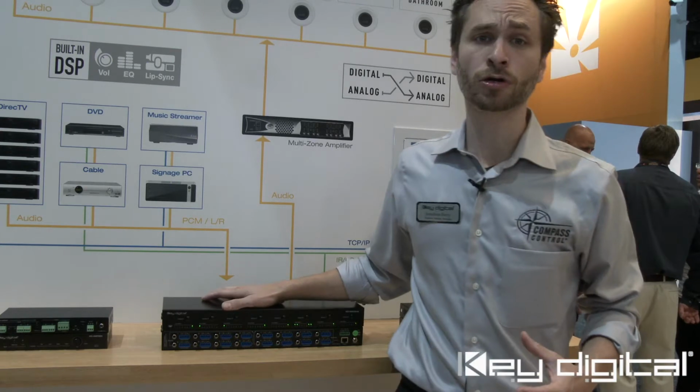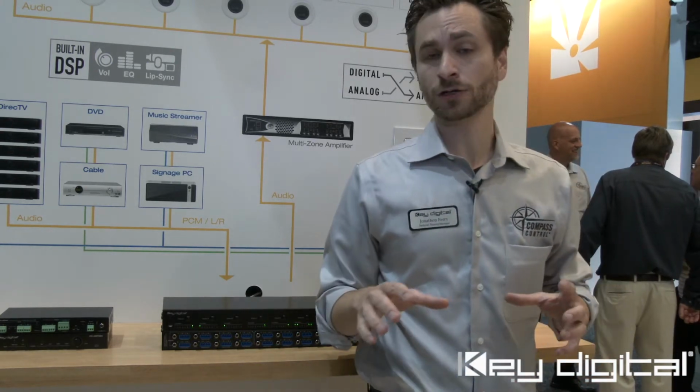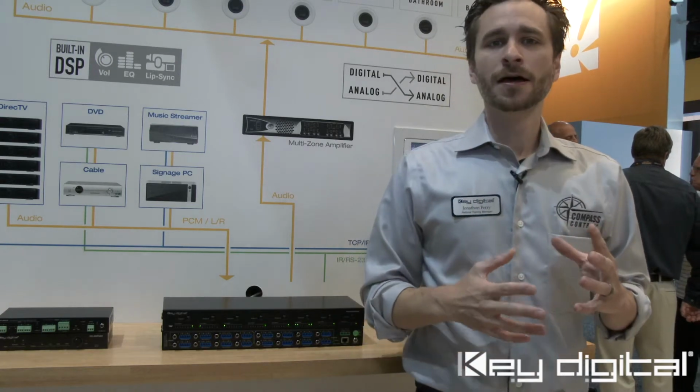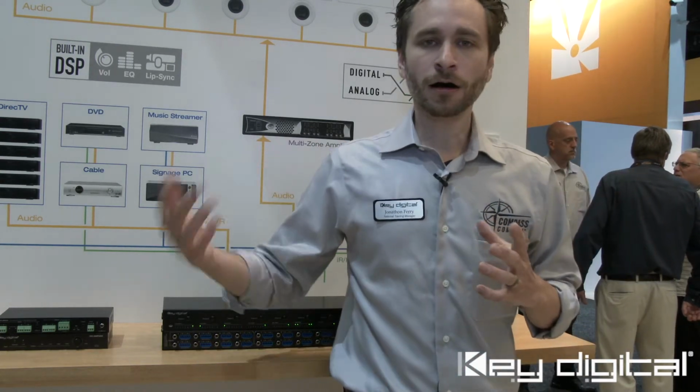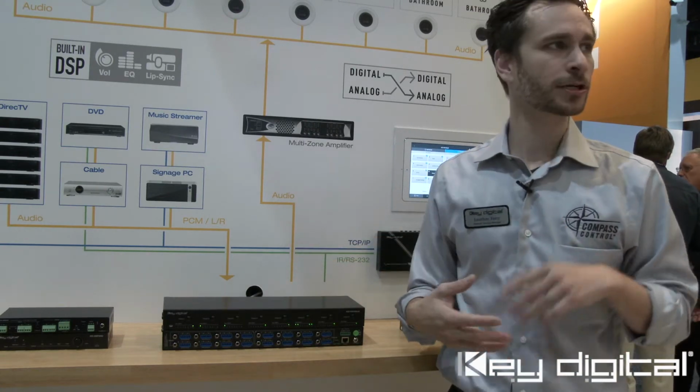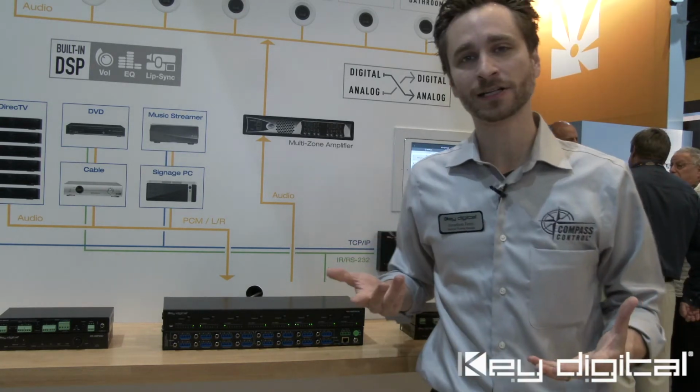Of course, it's also controllable by any third-party professional control system, such as KeyDigital's Compass Control Professional, Crestron, RTI, AMX, etc. can all control this as well via RS-232, TCP/IP, IR, etc.